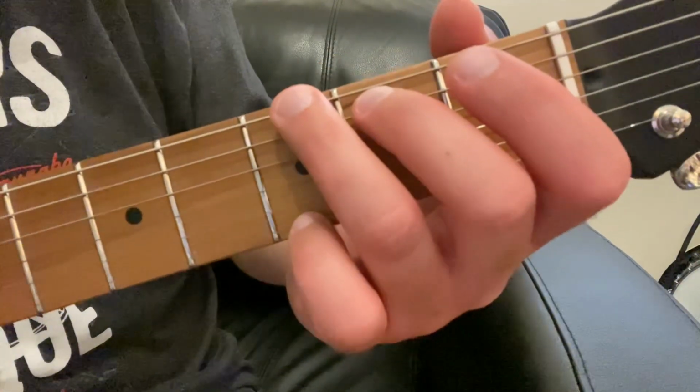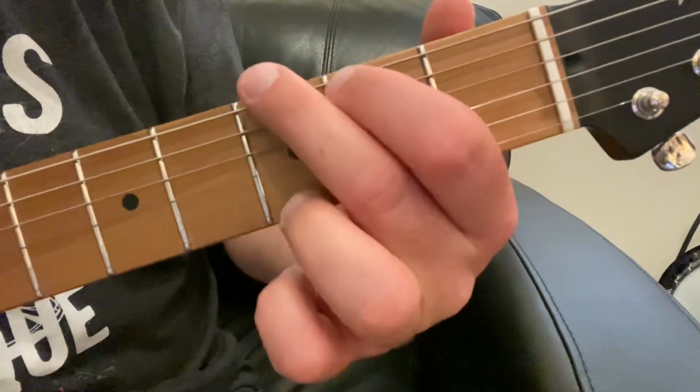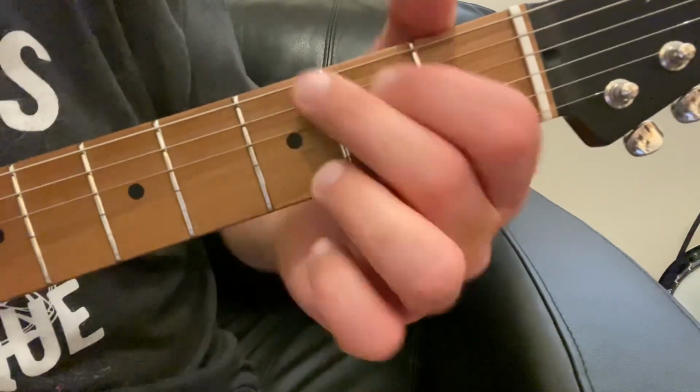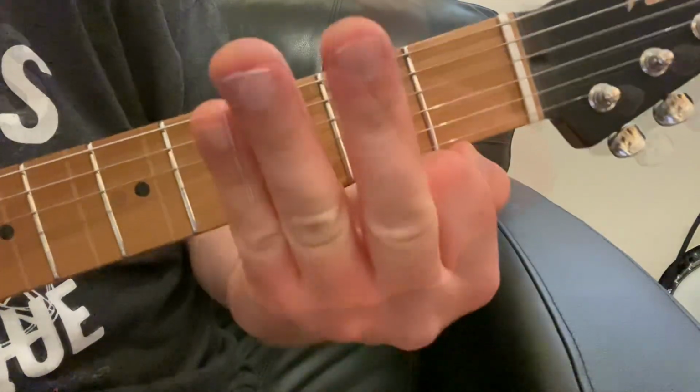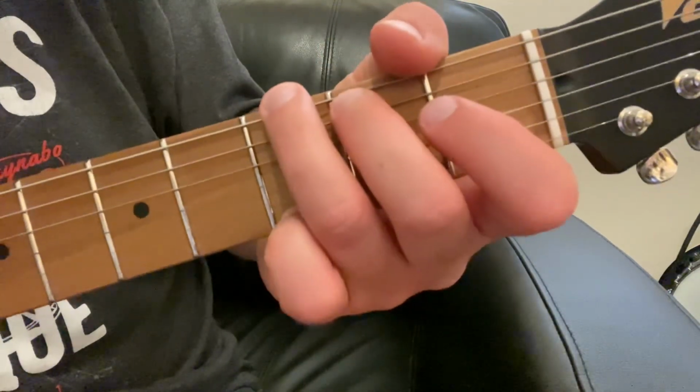Now for anybody who's seen my other videos on the G chord, you'll understand why I hate playing the G chord with these 3 fingers instead of the way I play it with these 3 fingers. But first, let me tell you what a G major 7 chord is.